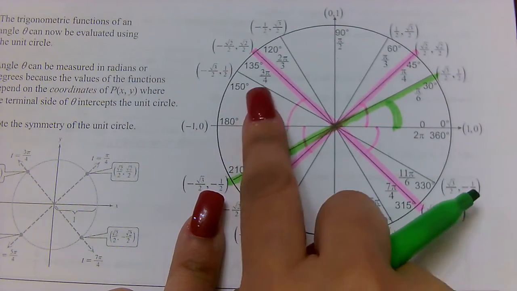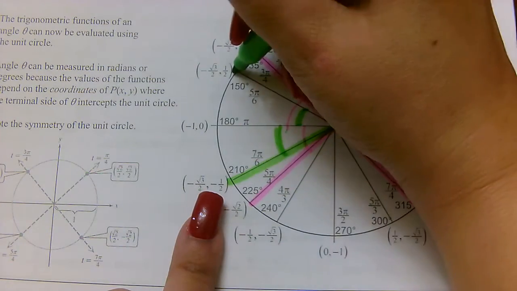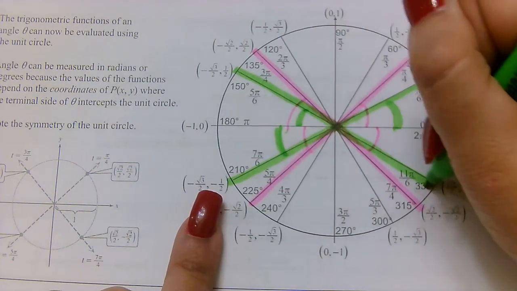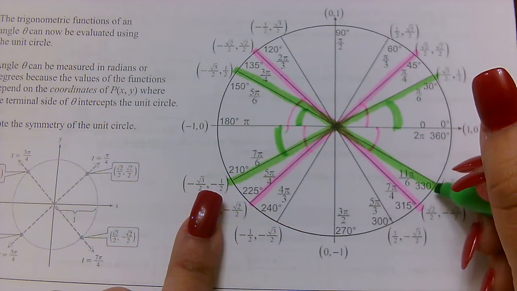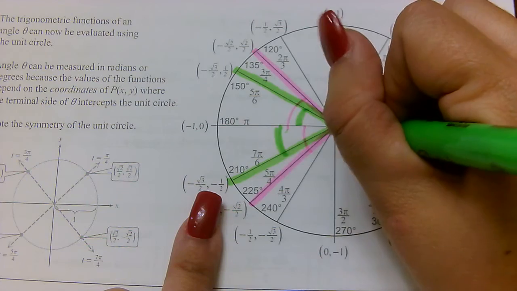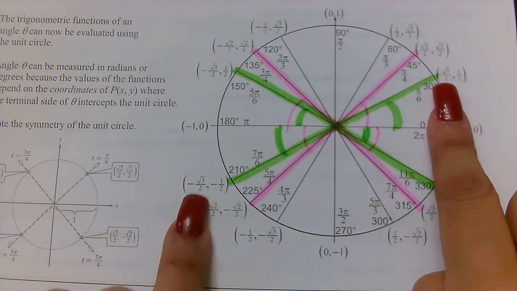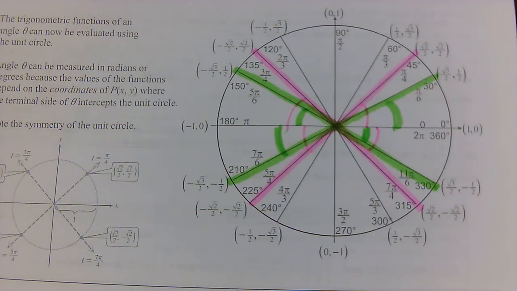30 degrees right here, 180 minus 150, that's 30 degrees. Okay, and then over here as well. 360 minus 330, that's 30 degrees. So here's going to be another 30 degrees. Okay, all of these values also match. Okay, so keep that in mind. That's going to be really, really helpful.